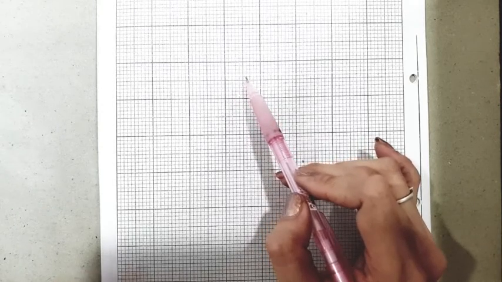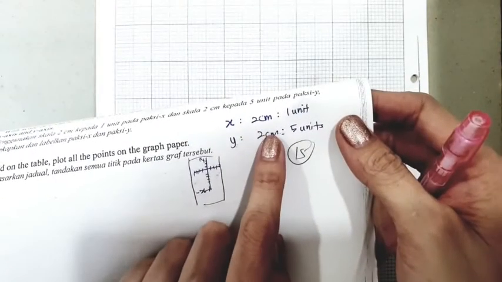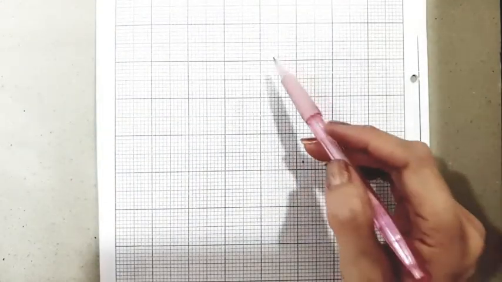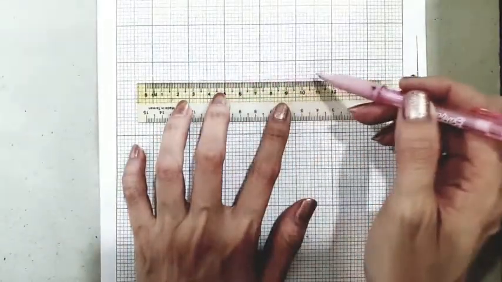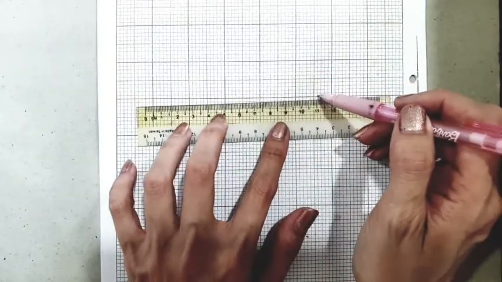So over here just now, the question says the scale used has to be 2 cm to 1 unit on x and 2 cm to 5 units. So we have to use the darker line to draw our axis. Do not draw the axis on the lighter line. Just draw the axis on the darker line.